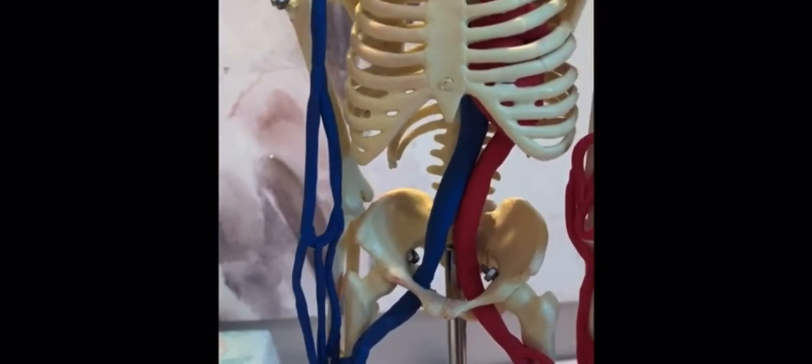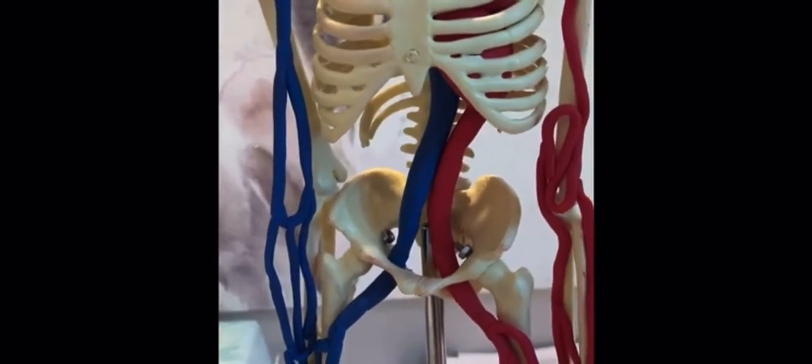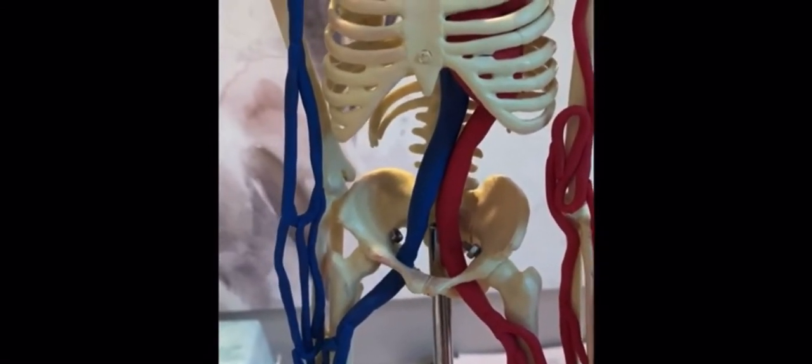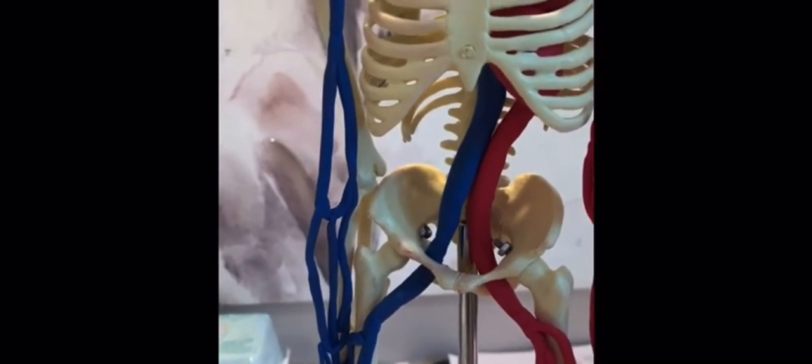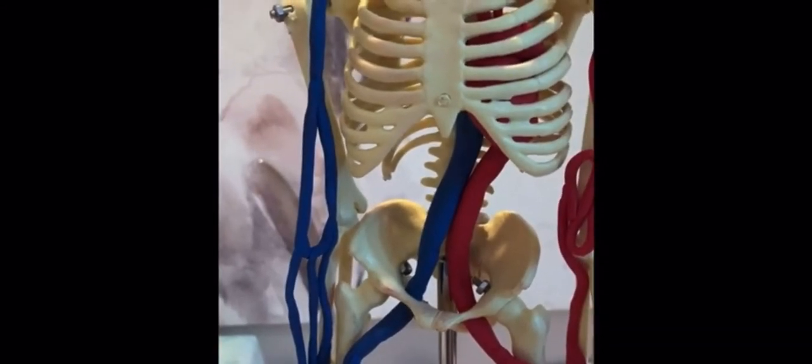The draining blood from the arm includes the cephalic vein, which is this side, which travels along the lateral side of the arm from the wrist to the shoulder, and the basilic vein, which is this side, where it joins the brachial vein to form the axillary vein near the armpit.